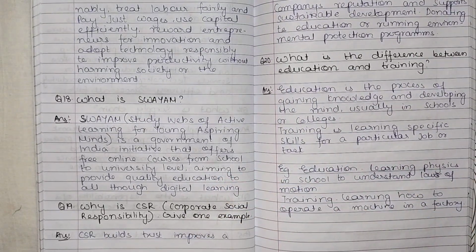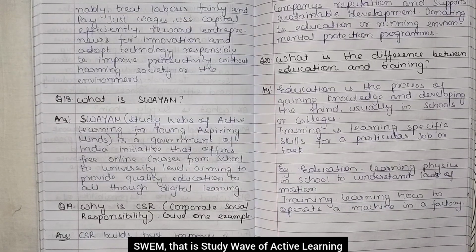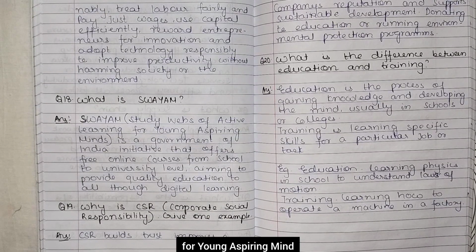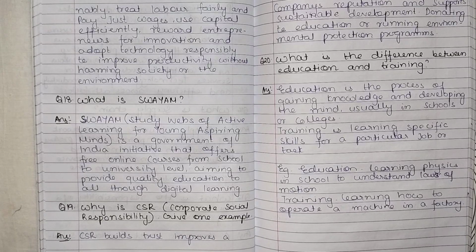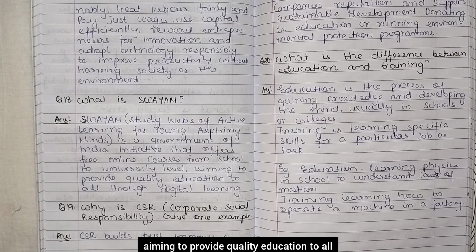What is SWAYAM? SWAYAM, that is Study Webs of Active Learning for Young Aspiring Minds, is a Government of India initiative that offers free online courses from school to university level, aiming to provide quality education to all through digital learning.